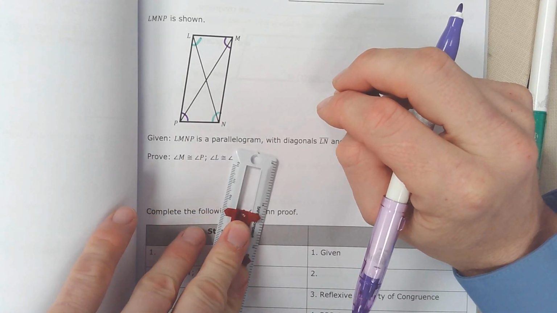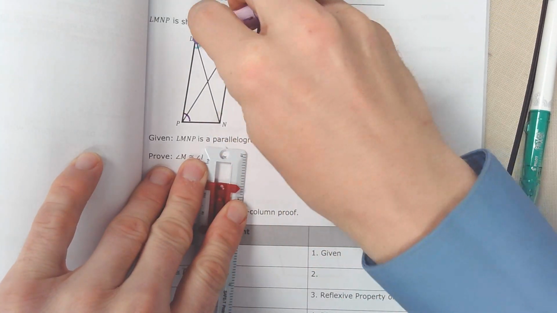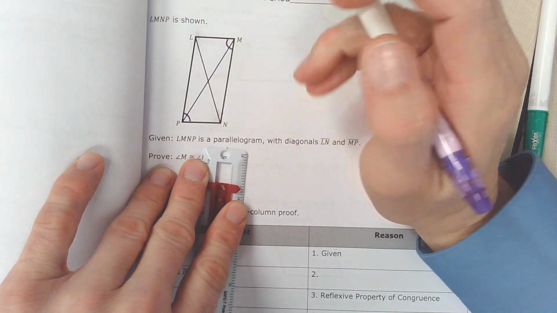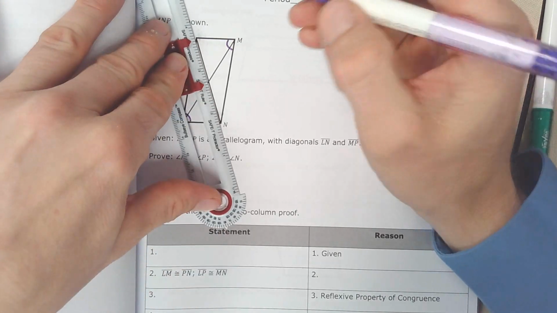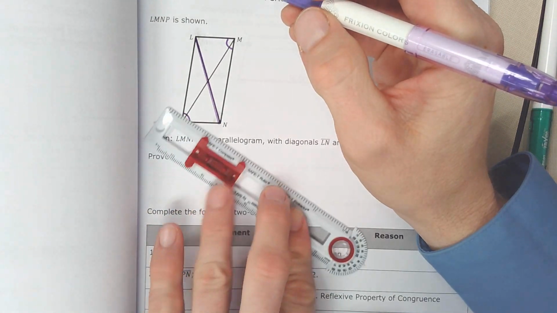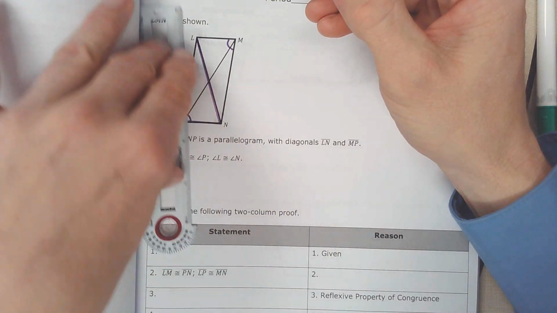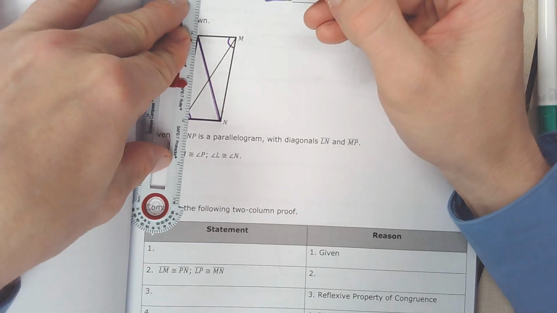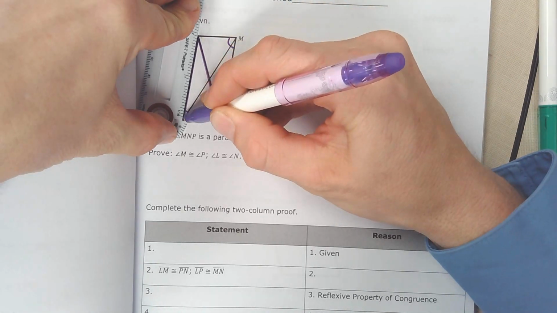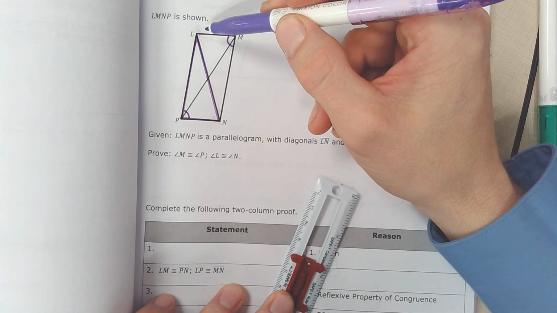Let's do a purple triangle like this here. I'm not sure if this is the way they did it first, but this is the way I'm going to do it first. Okay, there we go. So we have this triangle LNP.